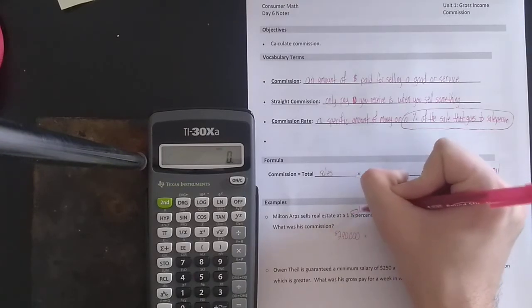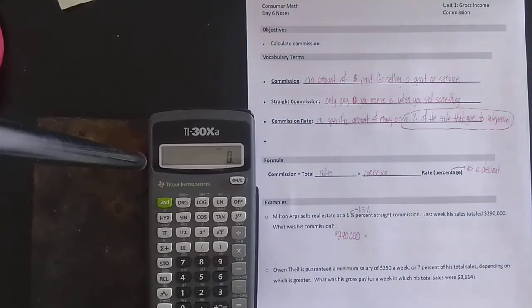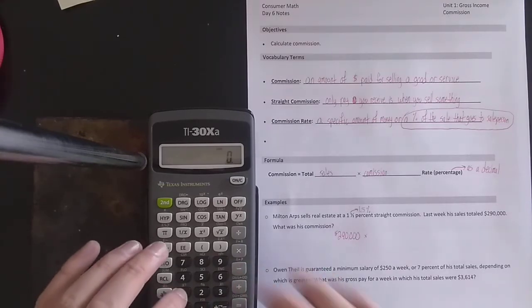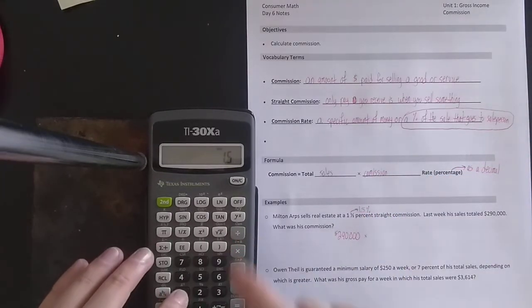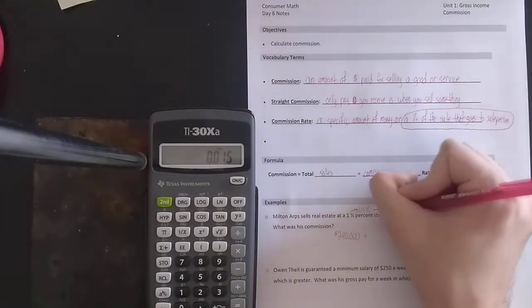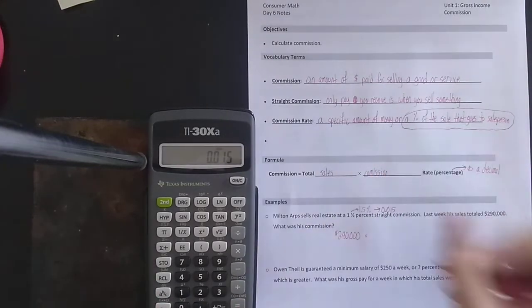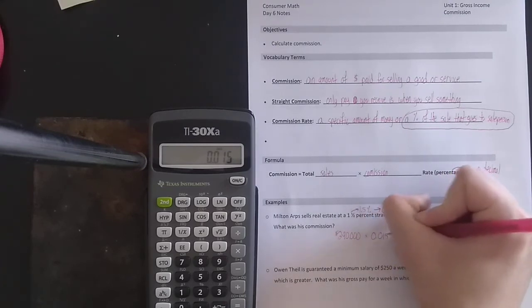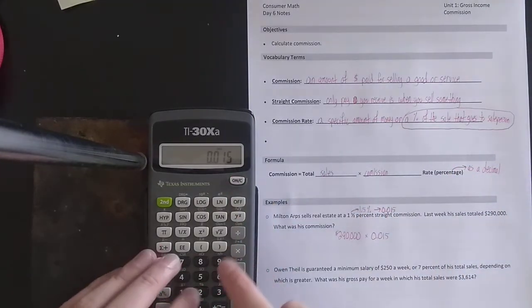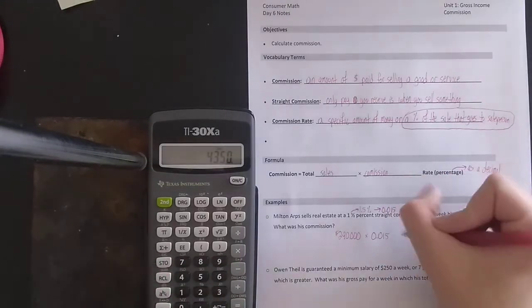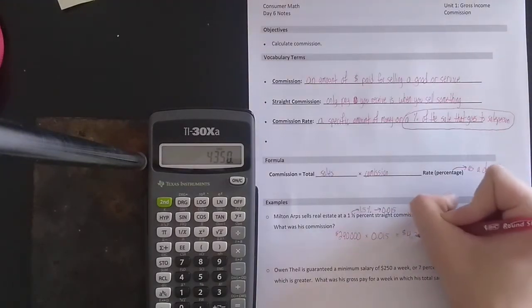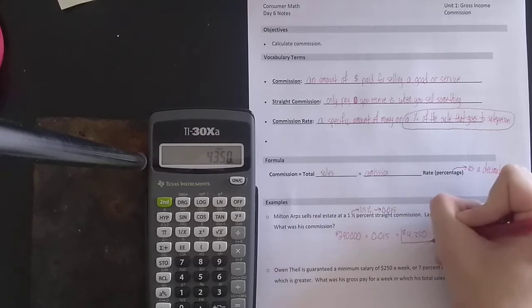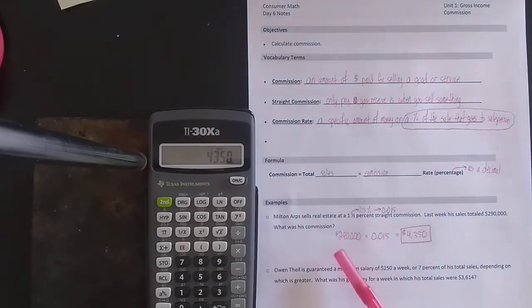Okay, so this is 1.5%, but we need to get rid of that percent sign. If you remember at the beginning of the year, we talked about how to convert a percent to a decimal. All you have to do is take this percentage, 1.5, and divide by 100. So if I do 1.5 divided by 100, I get 0.015. That's the number I'm going to multiply by. So I take 0.015, I multiply by 290,000. This means that last week, Milton earned $4,350.